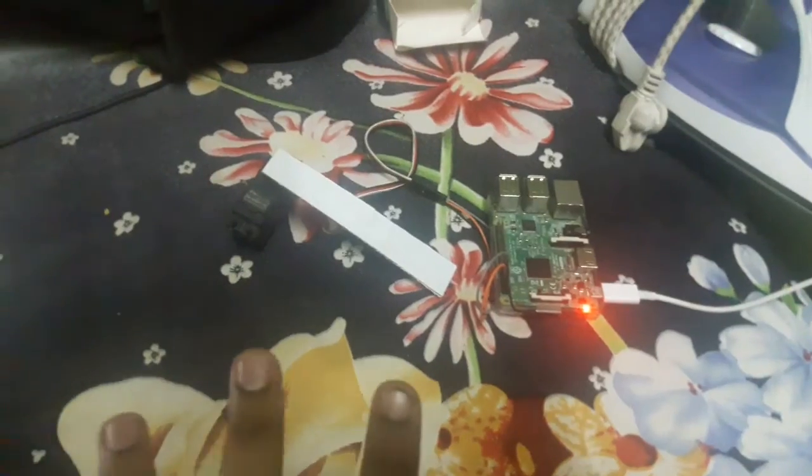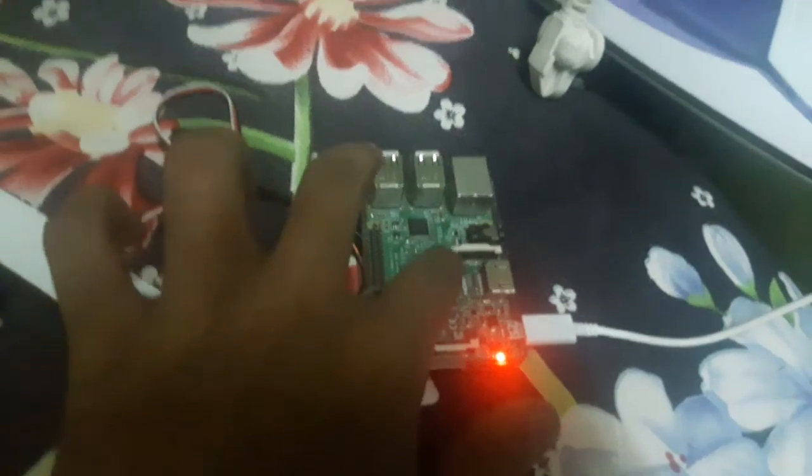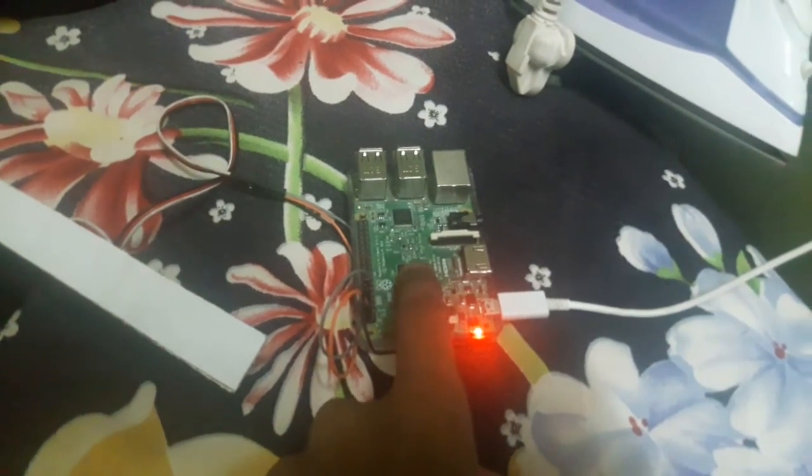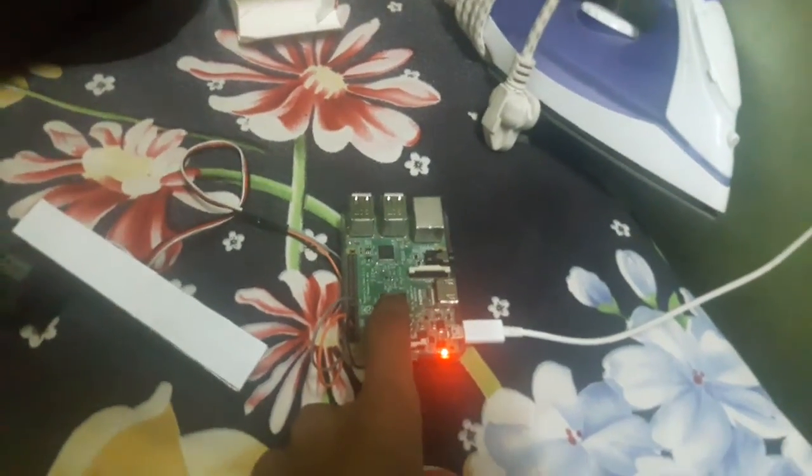Hello friends, now this is the setup. So we have our servo motor which will act as the door, and it is connected to Raspberry Pi, and that's one of the only connections which we have in this video. In the previous video we had a PIR sensor, but now we'll be using speech processing to open and close the door, and it is connected to micro USB power.